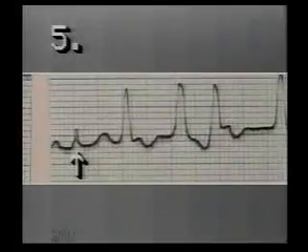This ECG shows a normal beat followed by a run of ventricular premature beats. It heralds ventricular tachycardia.